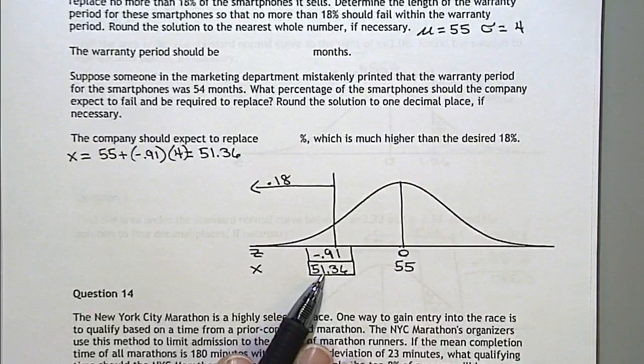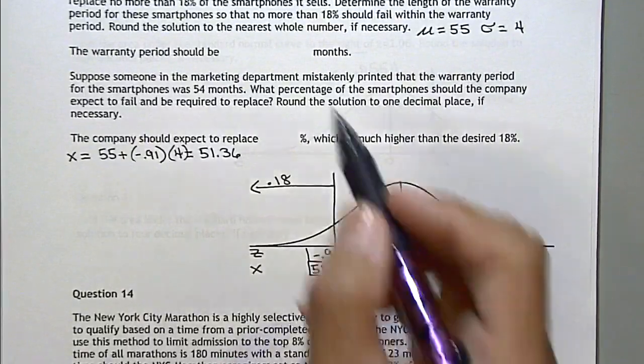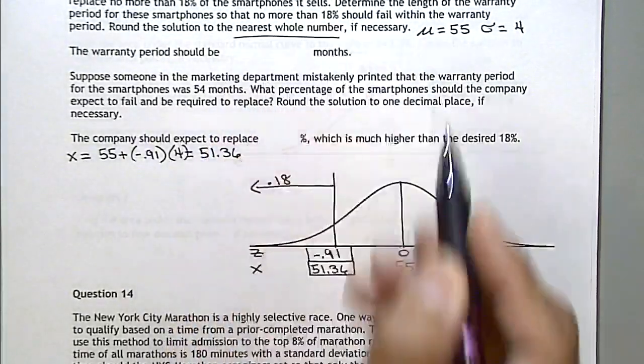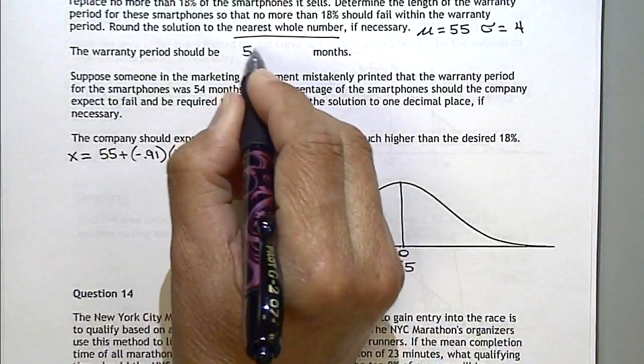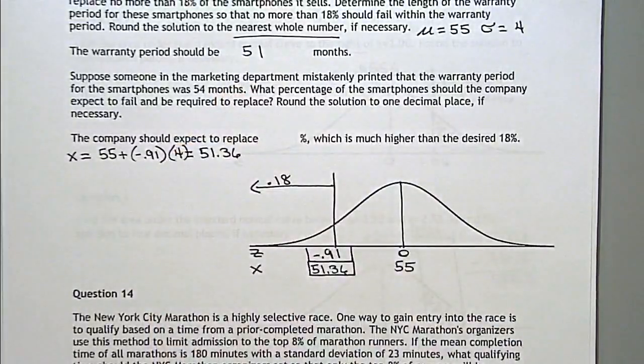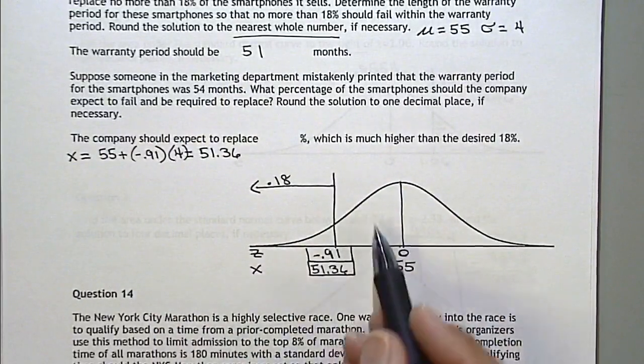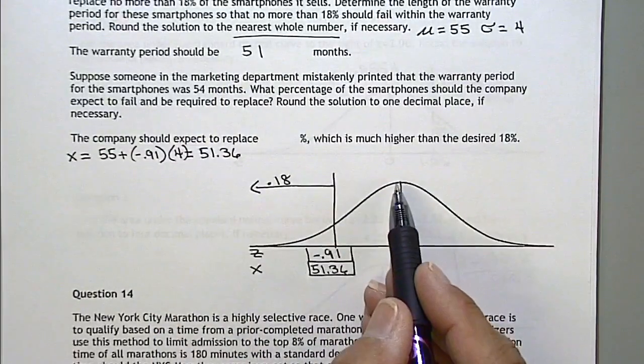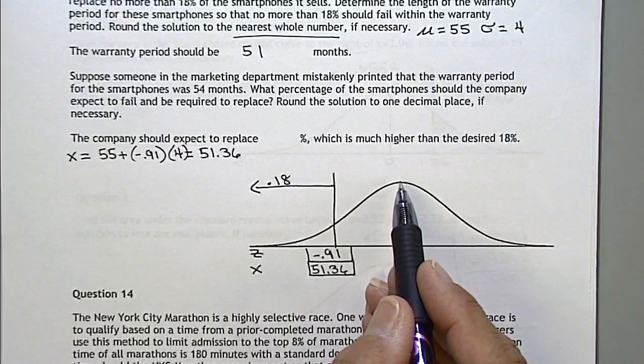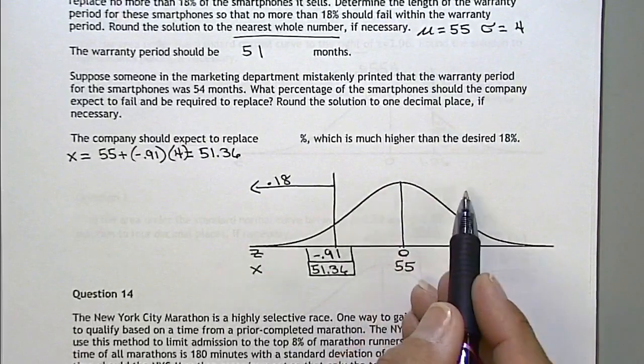So what I'm saying is, what should the warranty period be? Well, let's round it to whole numbers. That's what it told us to do, round to the nearest whole number. How many months should I make the warranty for? I would go with 51 months. If I go with more than 51 months, I'm going to have greater than 18% failure, right? Greater than 18% that I have to replace.